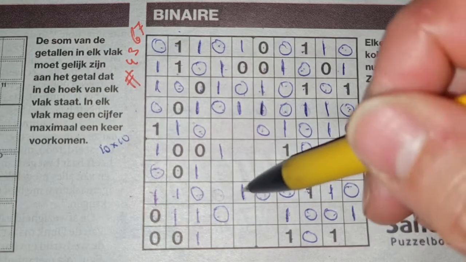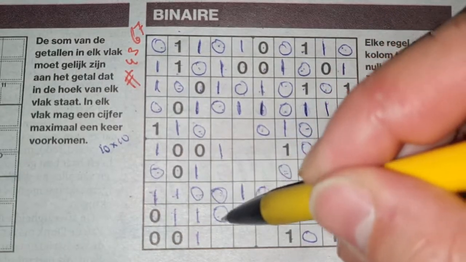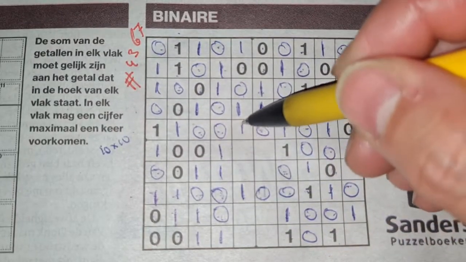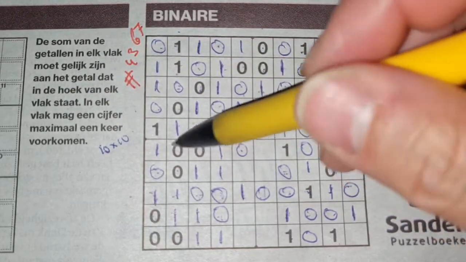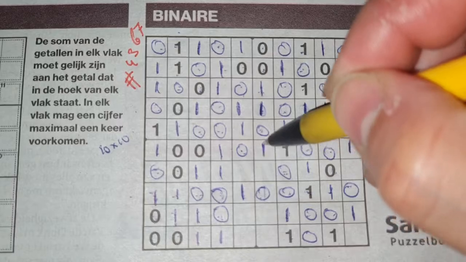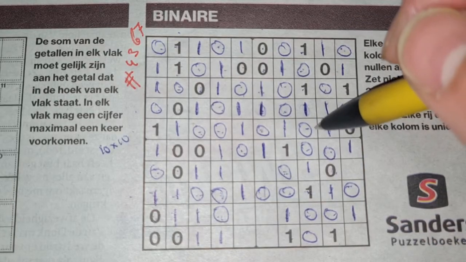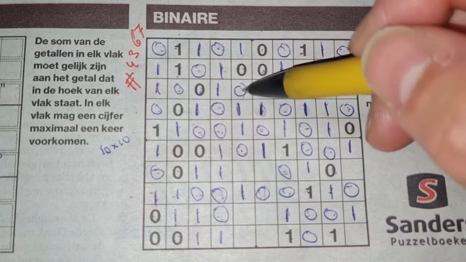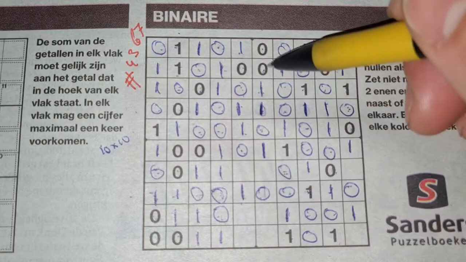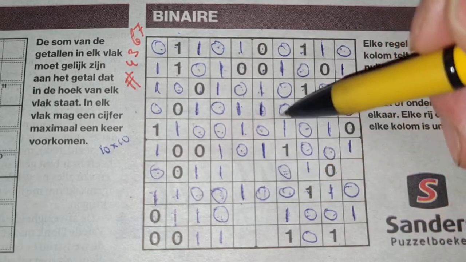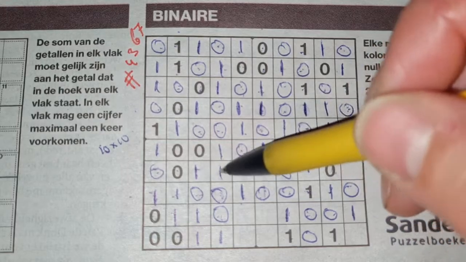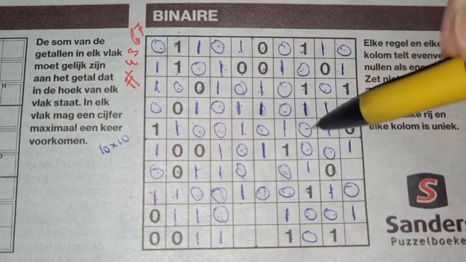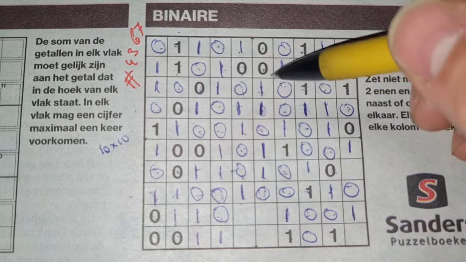Now we have 1, 2, 3, 4, 5 ones, so the rest are O's. Double O, here 1, there 1. Double 1, here no, there no. Between 2 O's comes a 1. Double 1, here no, there no. 5 O's we have here, so the rest are ones. Then, 1, 2, 3, 4. 1, 2, 3, 4. Double 1. I overlooked this. Double 1. Here no. There no. 1, 2, 3, 4. Okay. Between 2 O's comes a 1.